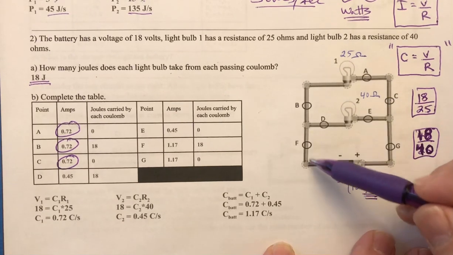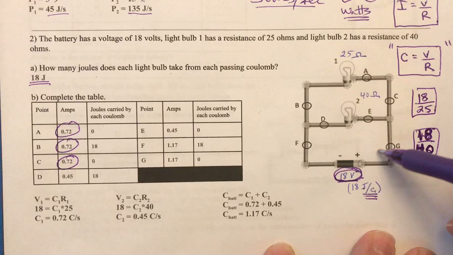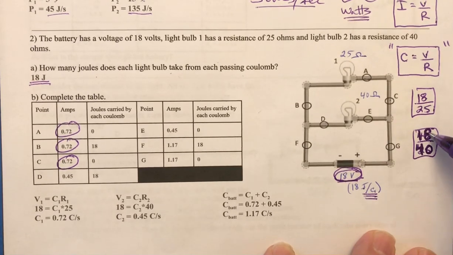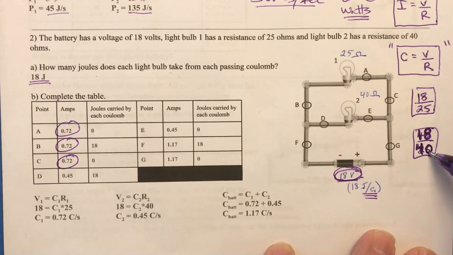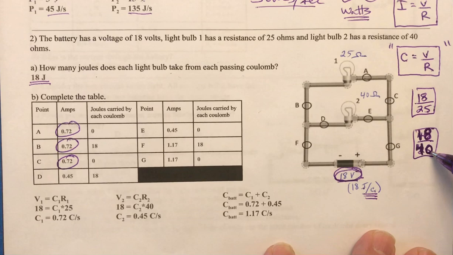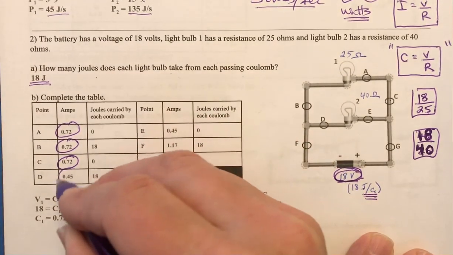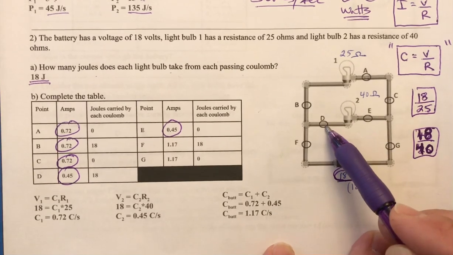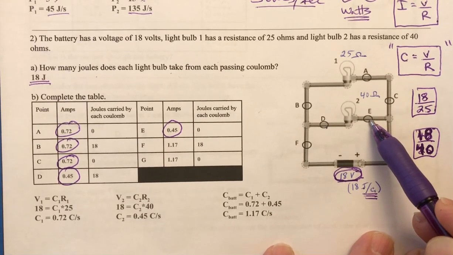Now, if the coulombs take the other path, then the voltage is still 18, but now the resistance is 40. And if you take 18 divided by 40, you'll get 0.45 here. So this is 0.45 and 0.45.